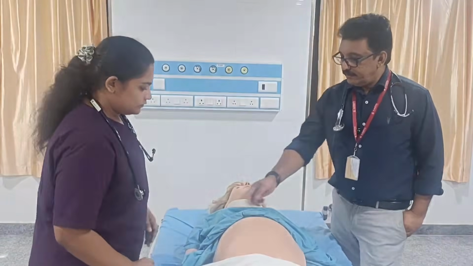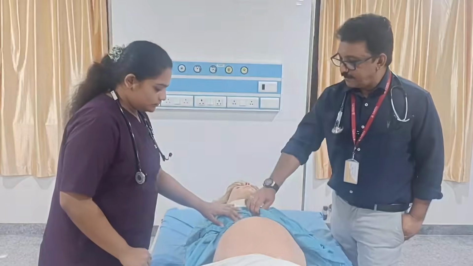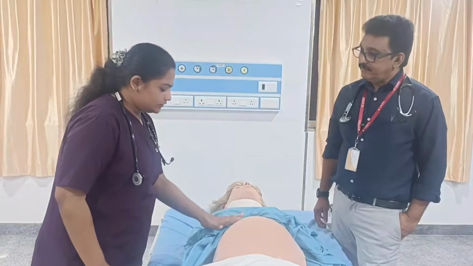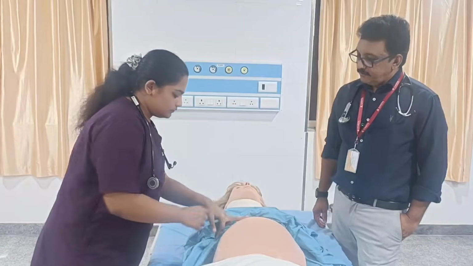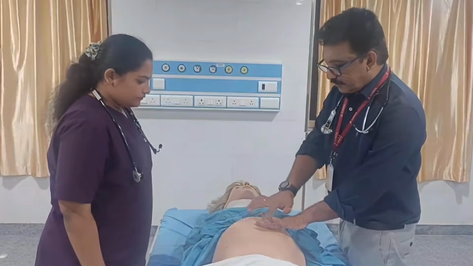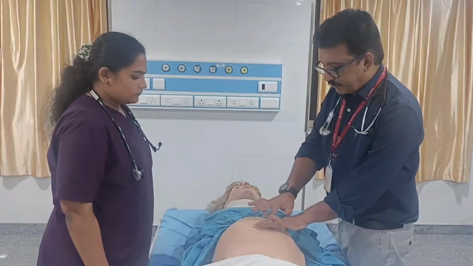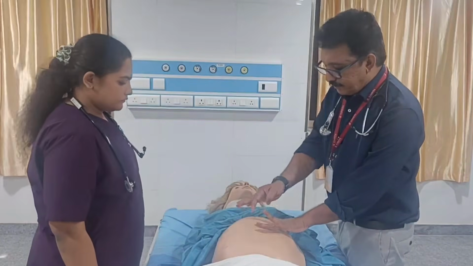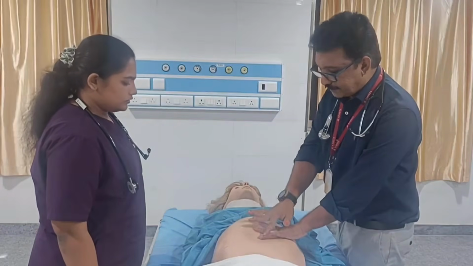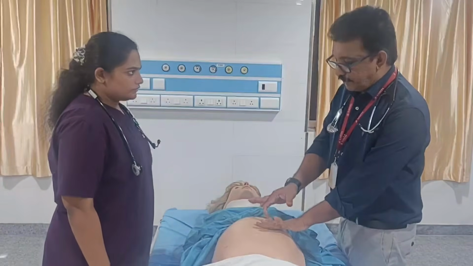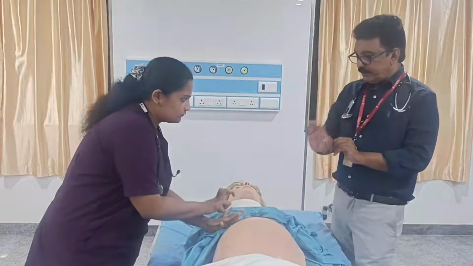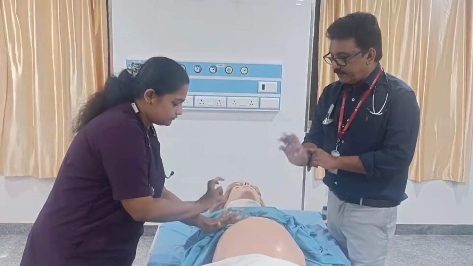You can show me what is liver percussion, what is tidal percussion, everything you have to tell. Ideally when you are percussing, this first finger you have to keep very tightly. The other two fingers you have to lift up. They should not obliterate your percussing area. Movement should be only in your wrist.